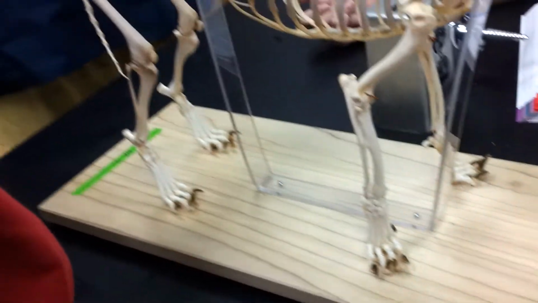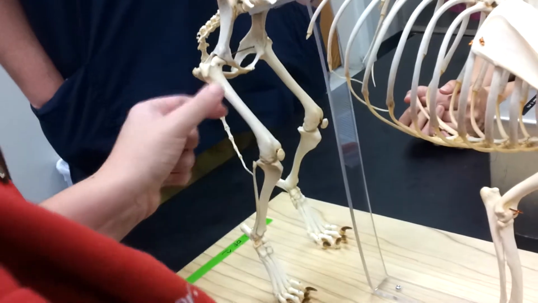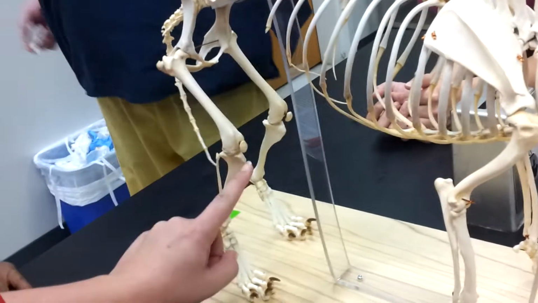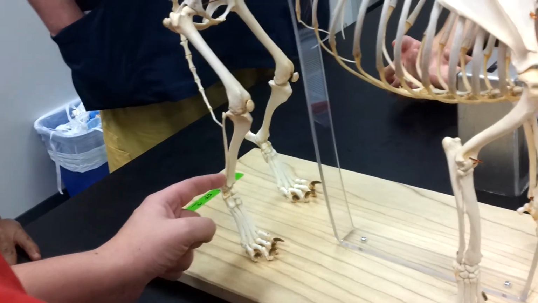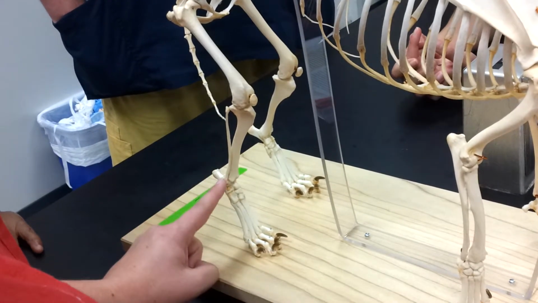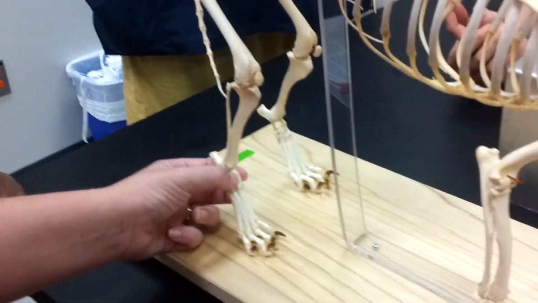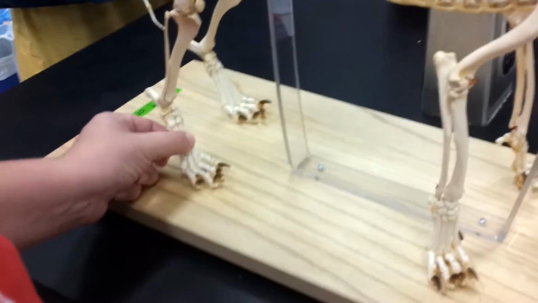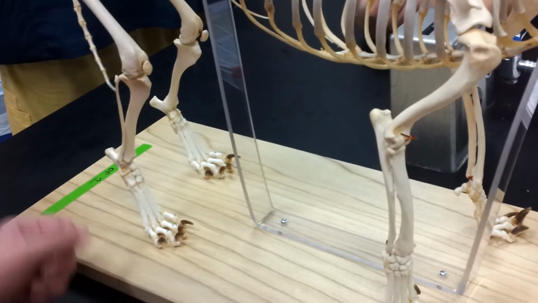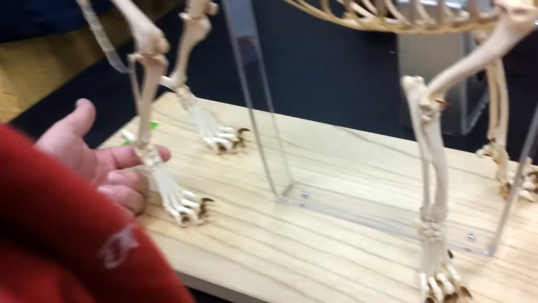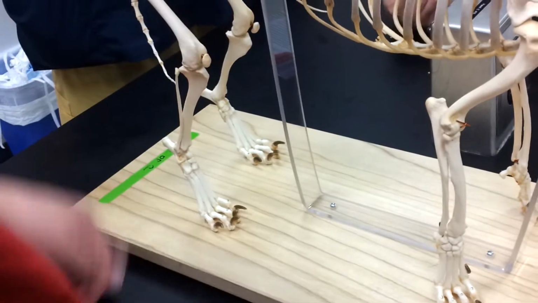Okay? Pelvic limb. We have our pelvis, femur, tibia, fibula. Where's the fibula? Lateral aspect of the leg. And we have our tarsus, metatarsals, phalanges. And there's usually no metatarsal one, right? No usual dew claw, except my dog has a dew claw.